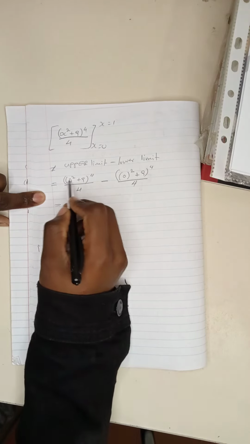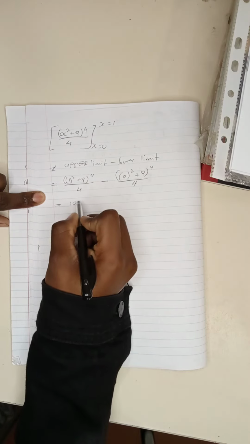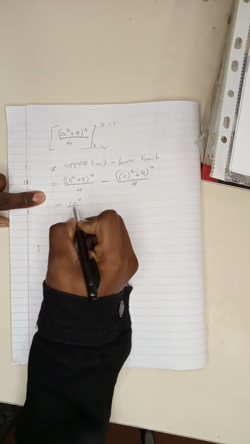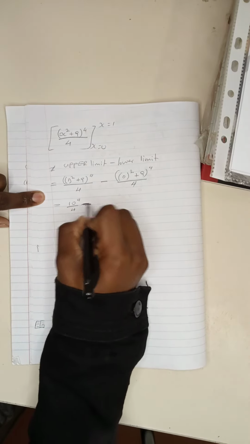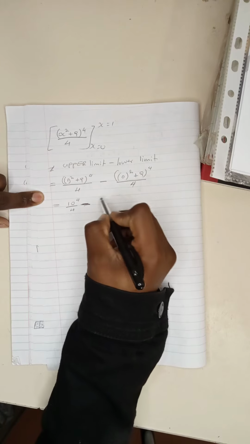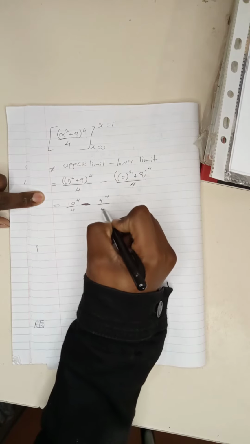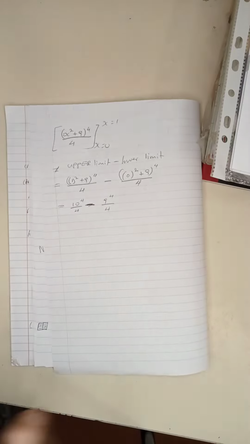So this gives us 10 to the power of 4 divided by 4 minus 9 to the power of 4 divided by 4. Then you punch that on your calculator.